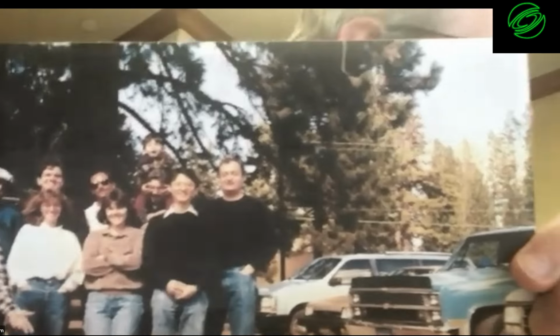So the original, I got a picture of the original team. So hopefully you can see Chris in the background. He's got Ryan on his shoulders. This was up in Lake Tahoe.